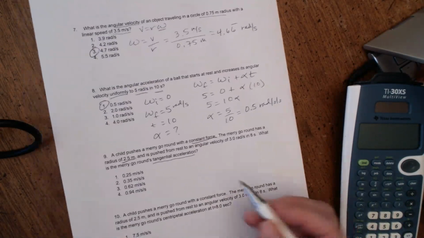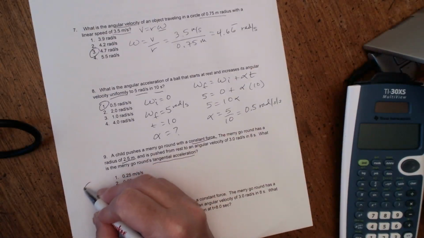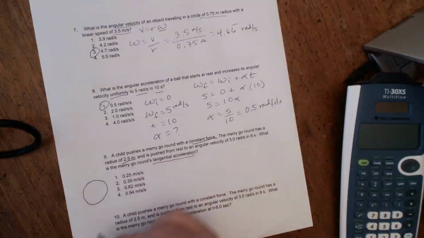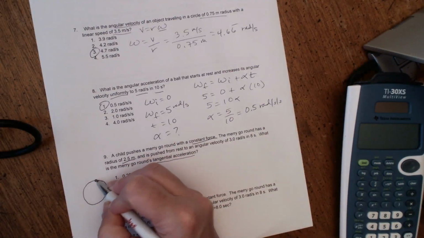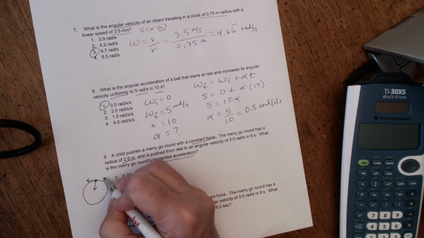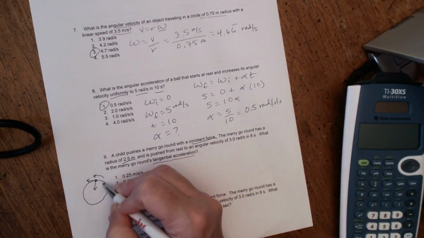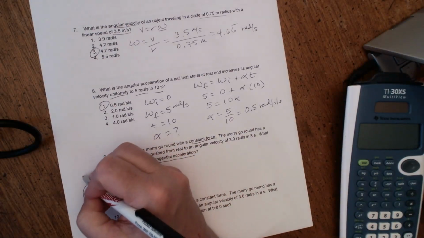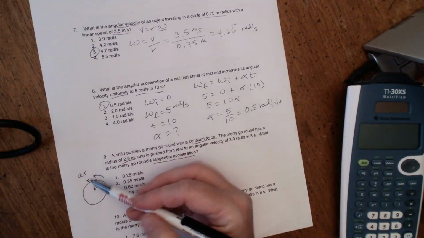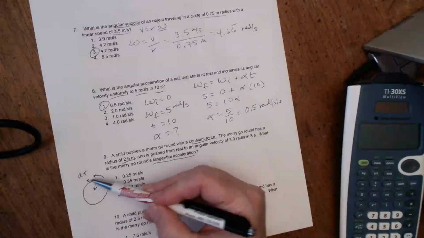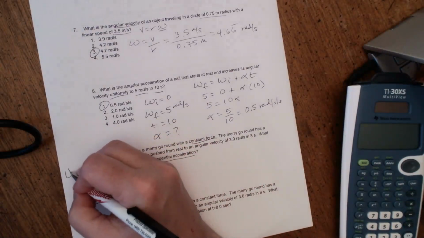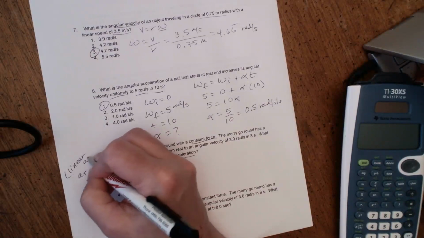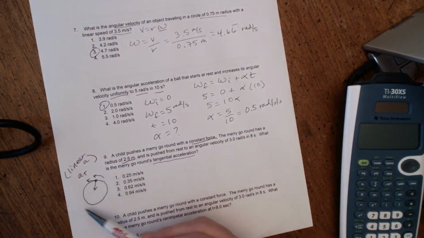Okay, and this is something we need to go through more in class, but when you've got an object that's in a circular motion, it's got a few different accelerations. It's in a circular motion, but it's speeding up or it's slowing down. It's got this tangential acceleration, which is like the linear version of acceleration, because this is traveling a length as it turns, okay?